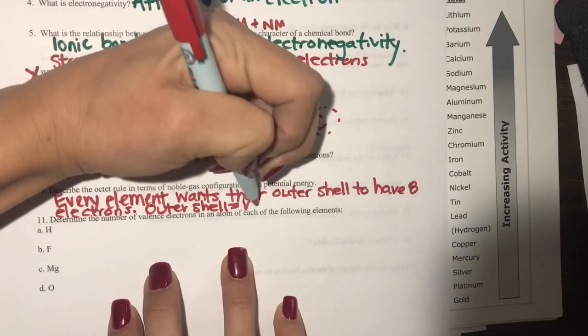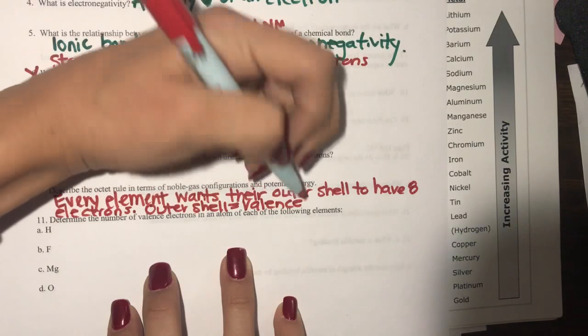And then I'm writing the outer shell is called a valence shell.